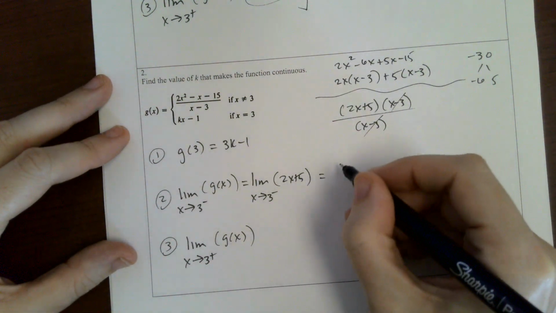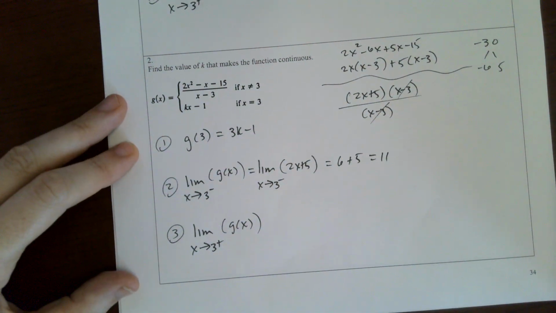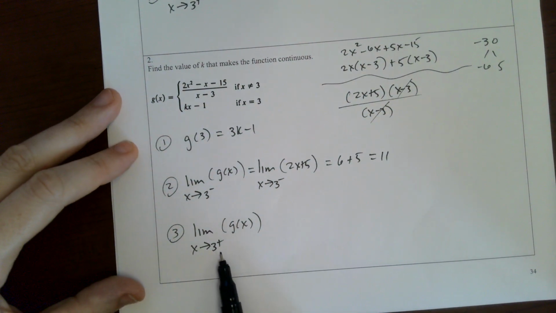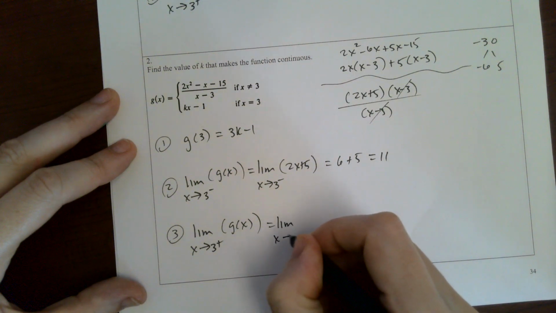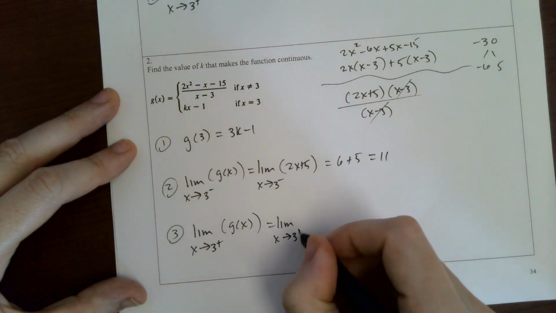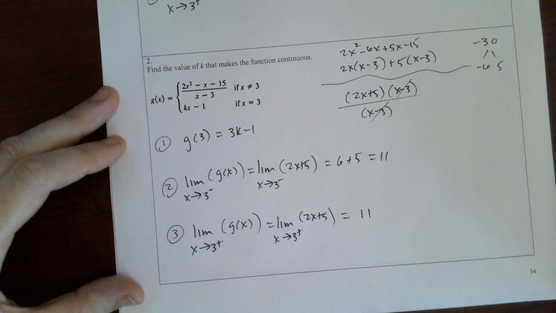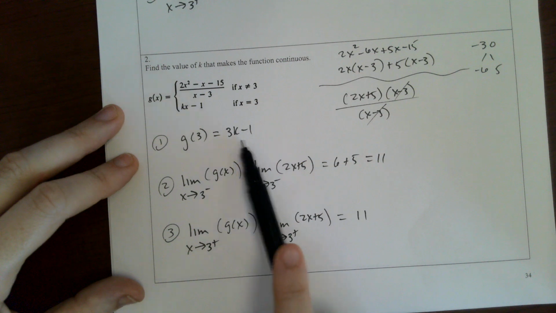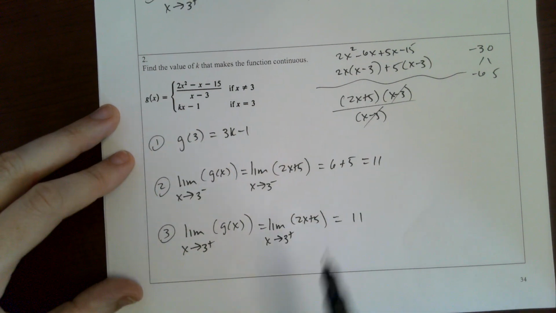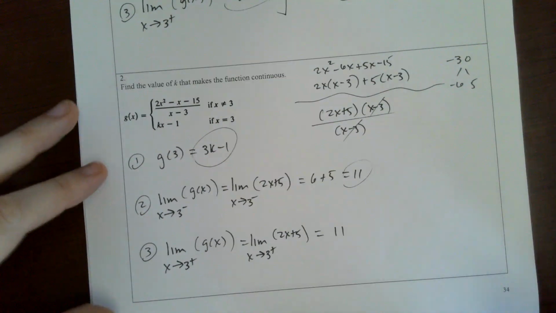And then 3 goes in, 6 plus 5 is 11. And approaching 3 from the right, we'd be doing the same thing, also 11. So we got these three things, and they all have to be equal. So that means that 3k minus 1 has to equal 11.